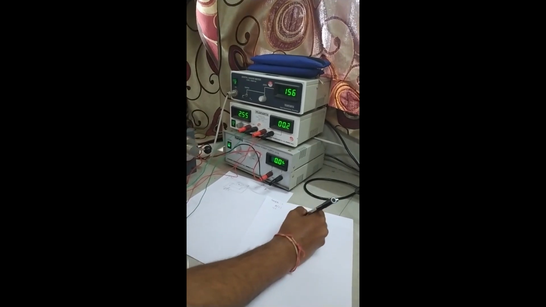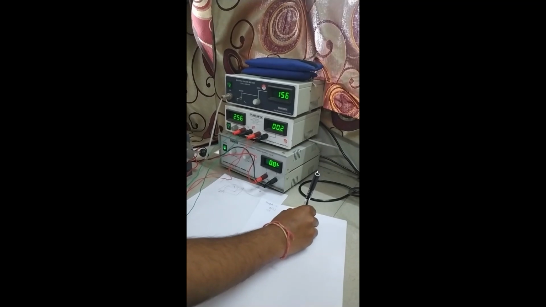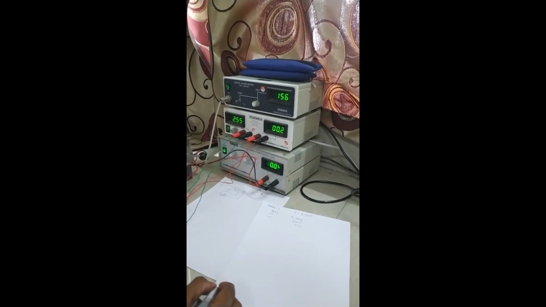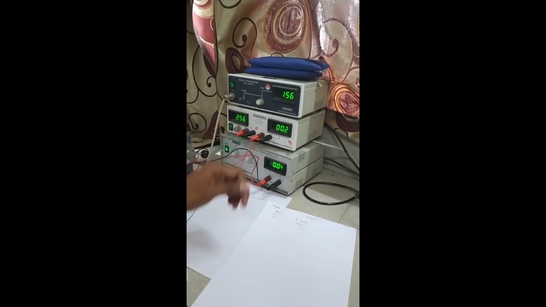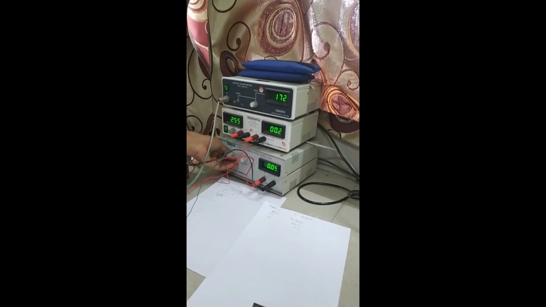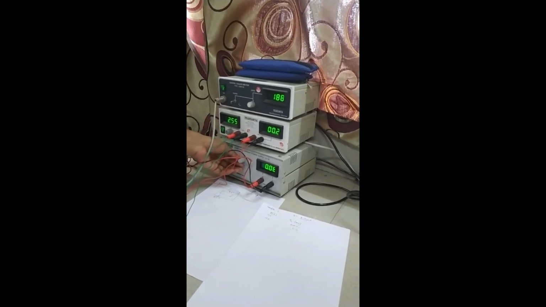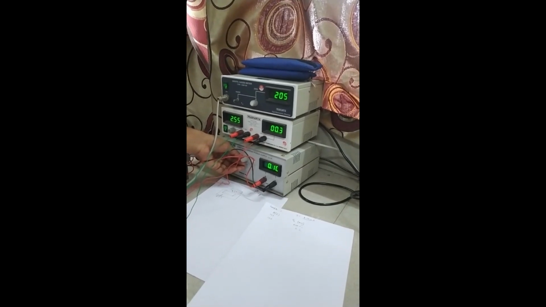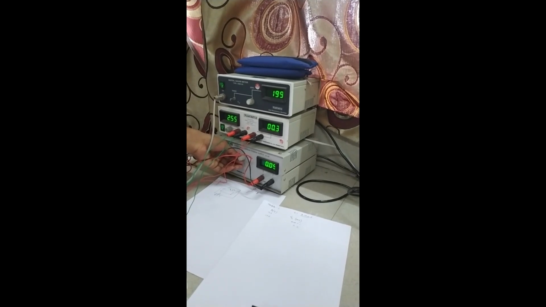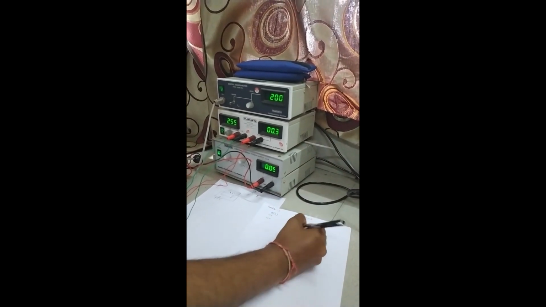Okay, so at this point we have Hall voltage 0.2 millivolts and magnetic field as 156 Gauss. It's pretty close to 0.2, that's why it's fluctuating. The next value we go to is 0.3 millivolts.